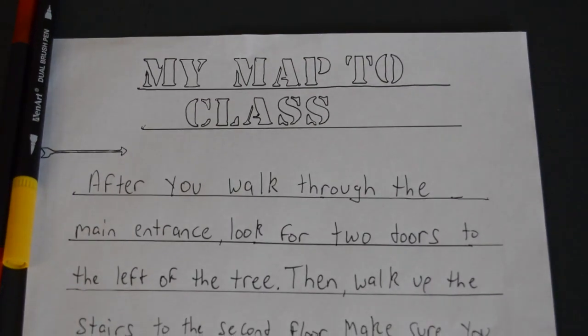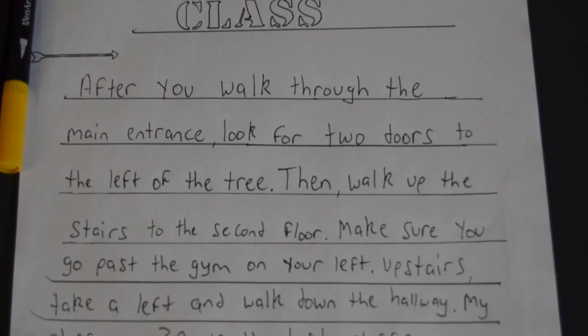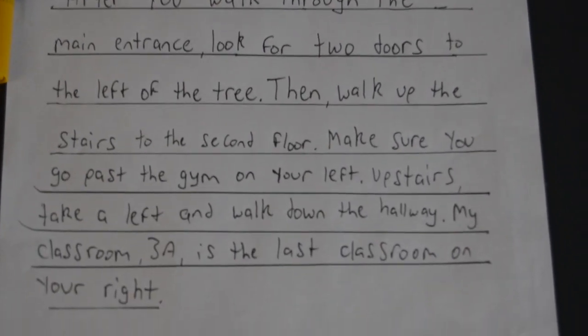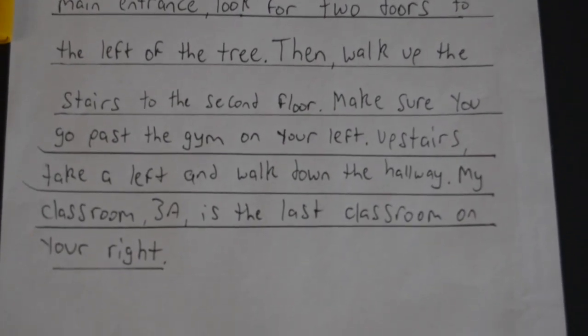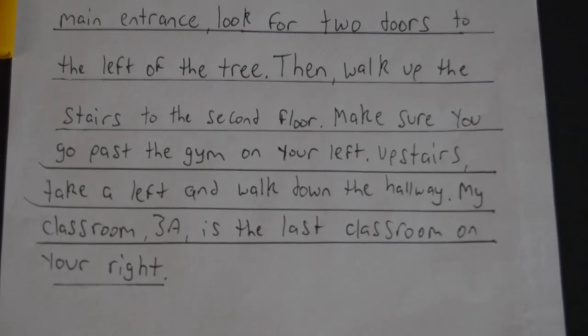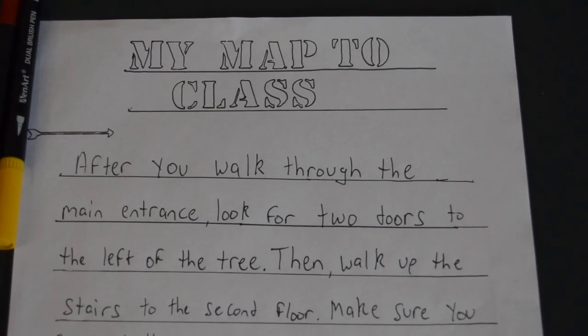After you're done with the written portion of your map, it should look something like this. I'll show you what I wrote. And remember, when you're writing your directions, try to use complete sentences. So a capital letter at the beginning and a period at the end of your sentence.